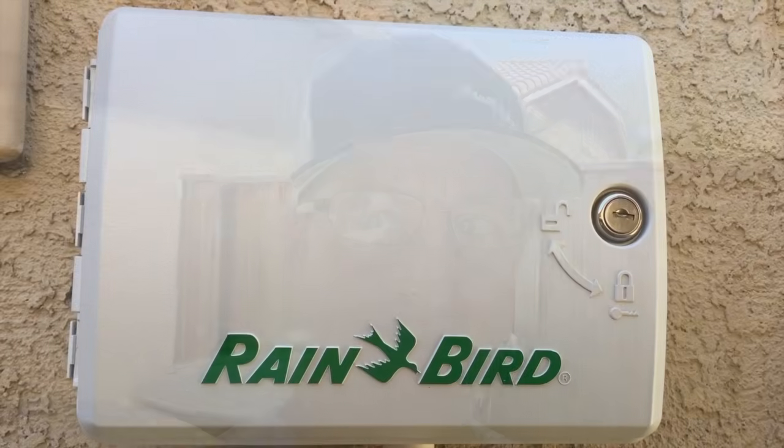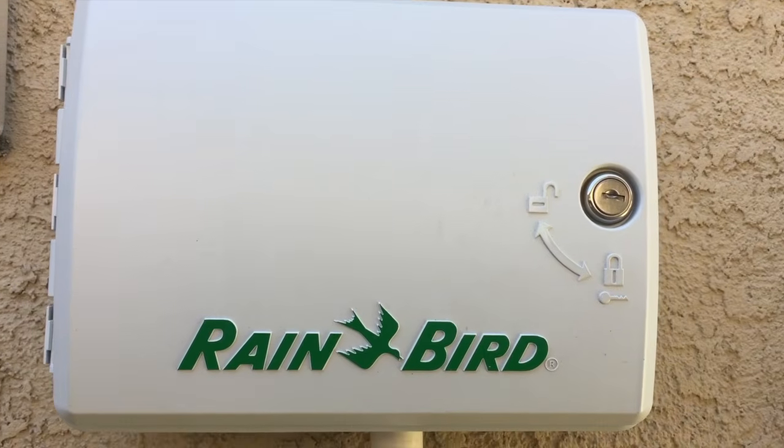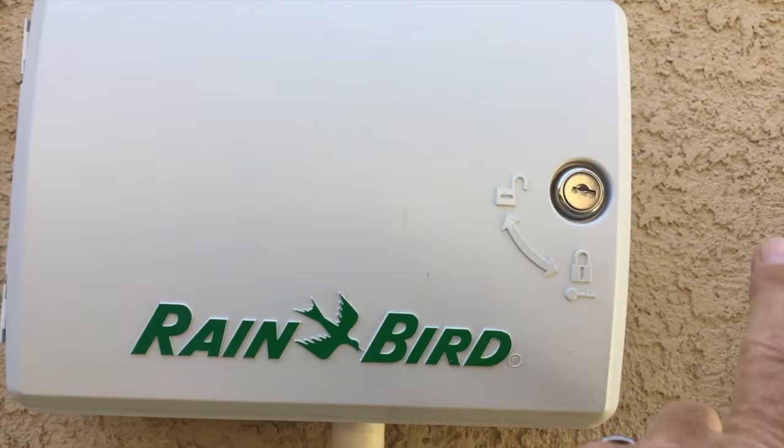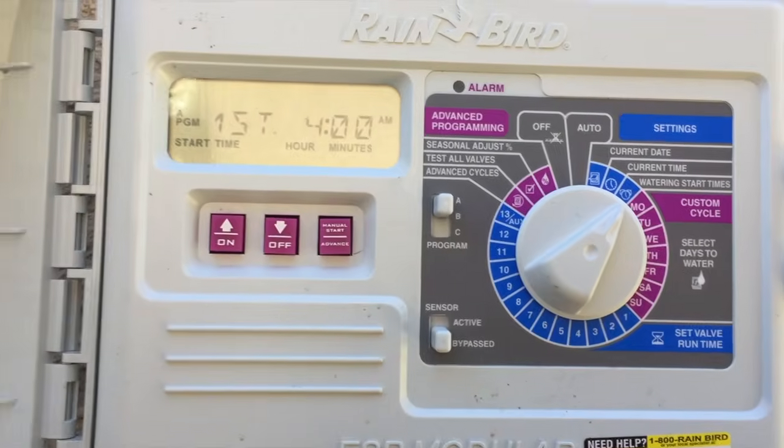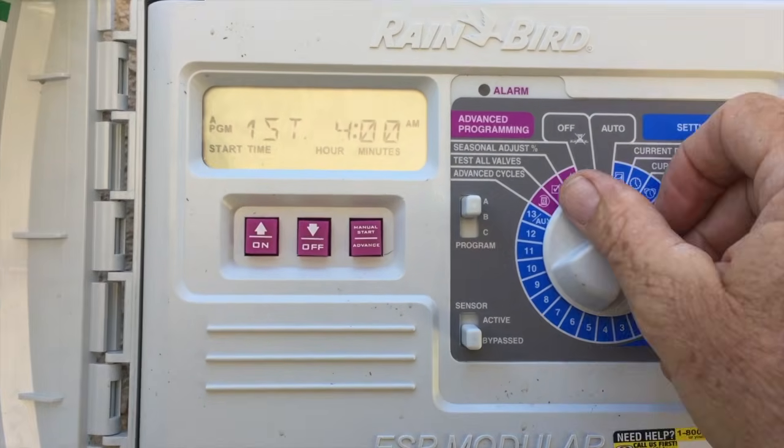Today we're going to be setting a Rainbird ESP timer. So first thing we're going to do, go ahead and open up the timer. If you have a key, make sure you turn it to unlock. Swing it on open. And we can see we have our timer here.